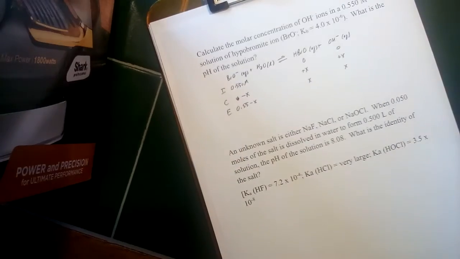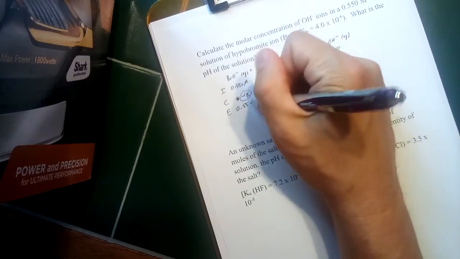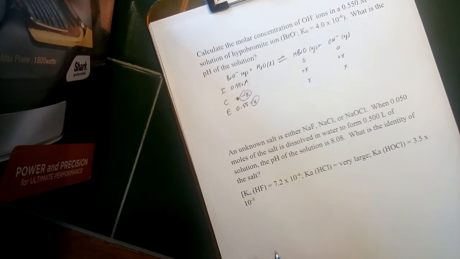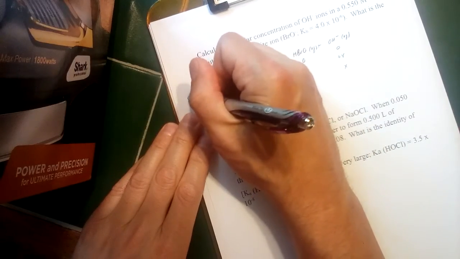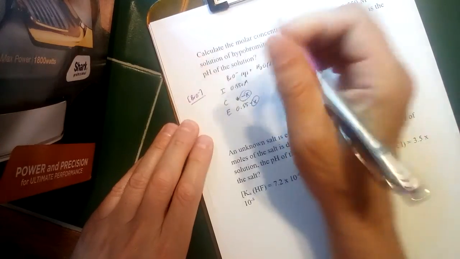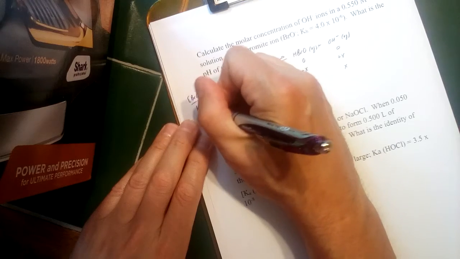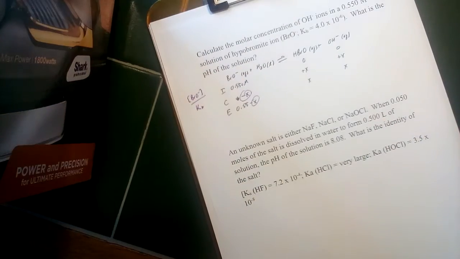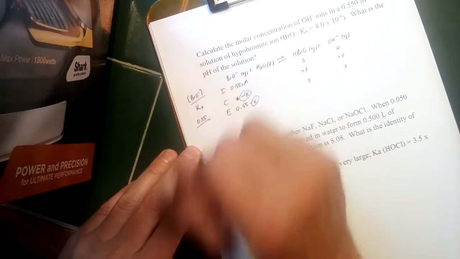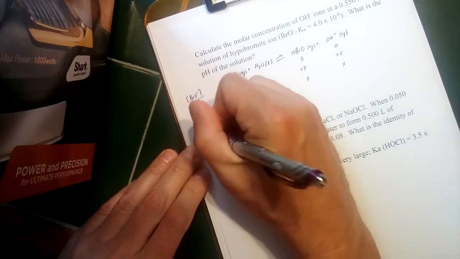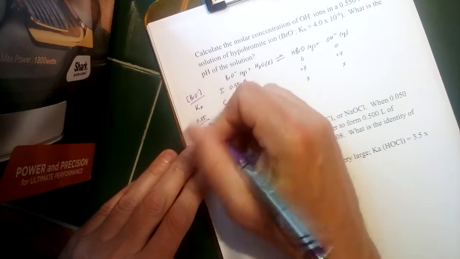Now again, can we eliminate this x? We want to compare, in this case, the concentration of our weak base to its Kb. So 0.55 divided by the Kb, 4 times 10 to the minus 6th.